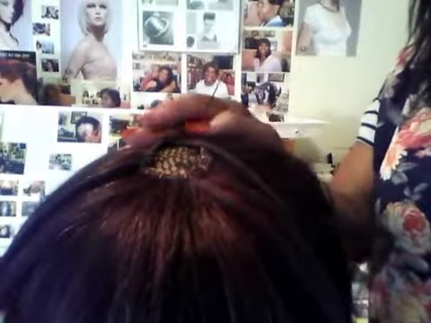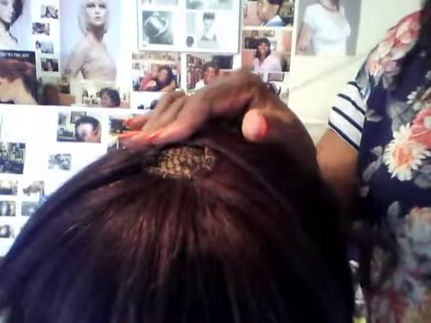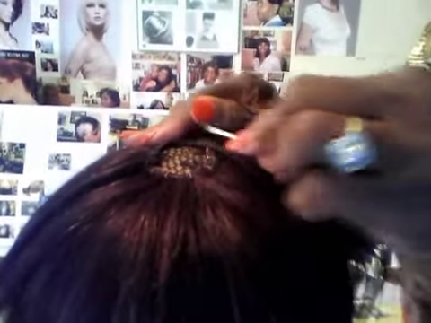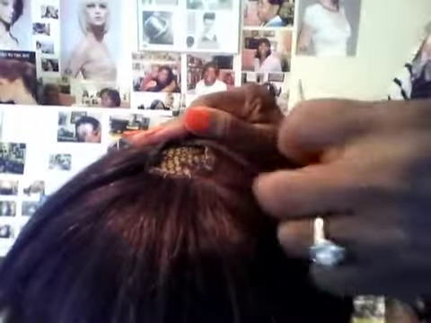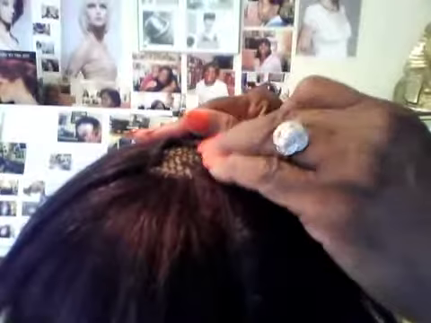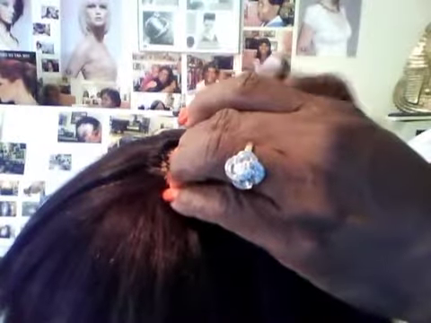I'm trying to do this slowly because this is a very important part. You notice that keeps loosening on me. It keeps loosening right here. So this is what I'm going to do. Watch. So that it won't lift up while I am going around this small area, I'm going to bring the hair through the loop.